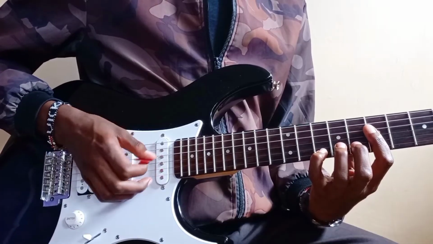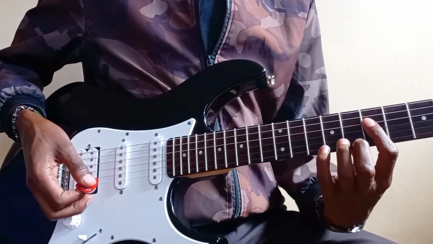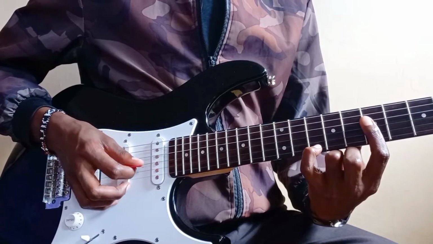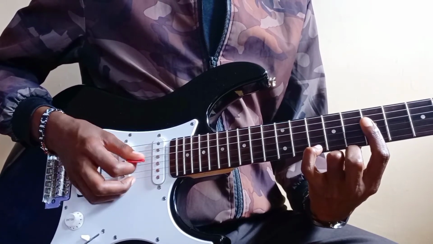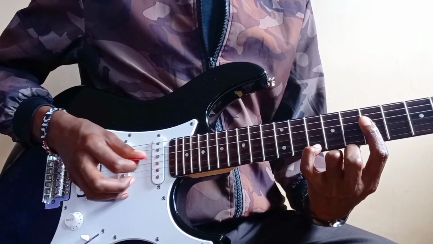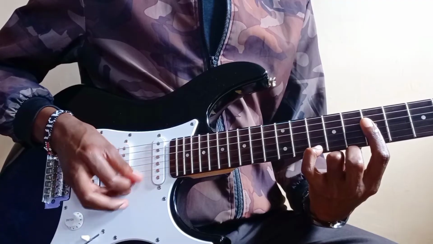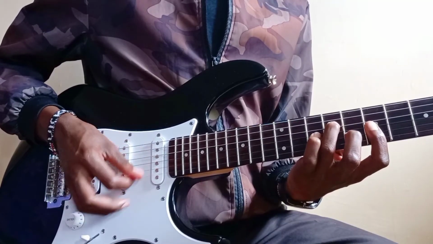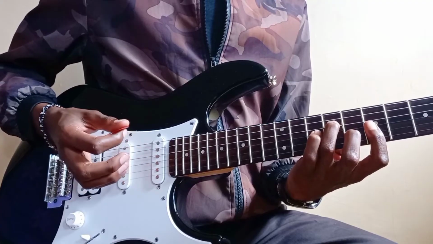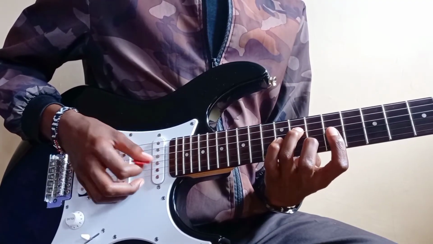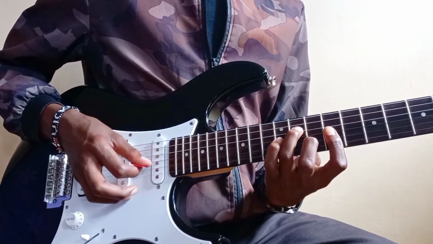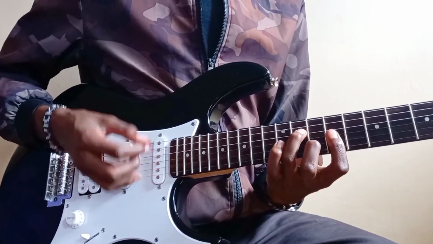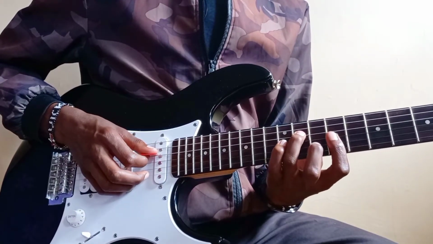So just hold down the 1 chord like the way you have learned it, and then just play down, up, down, up, down, up. That can be a very good exercise. Down, up, down, up. Can be a very good exercise. And then the 4 chord. And then the 5 chord. 4 chord, 5 chord. And then the way I'm picking, remember, alternate picking. Down, up, down, up.